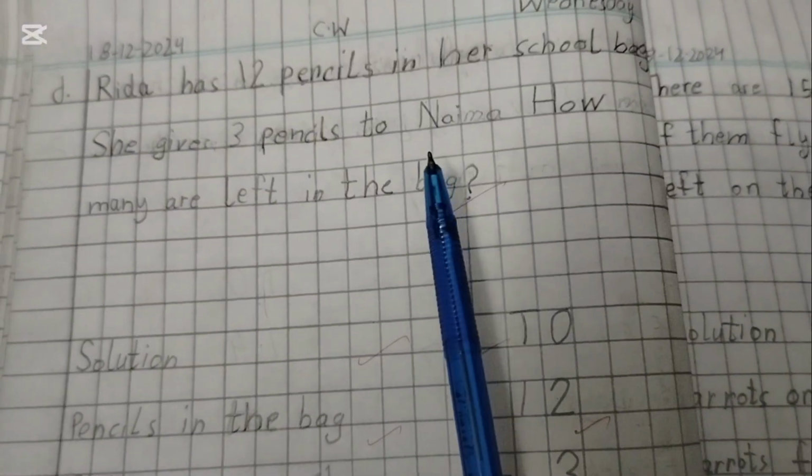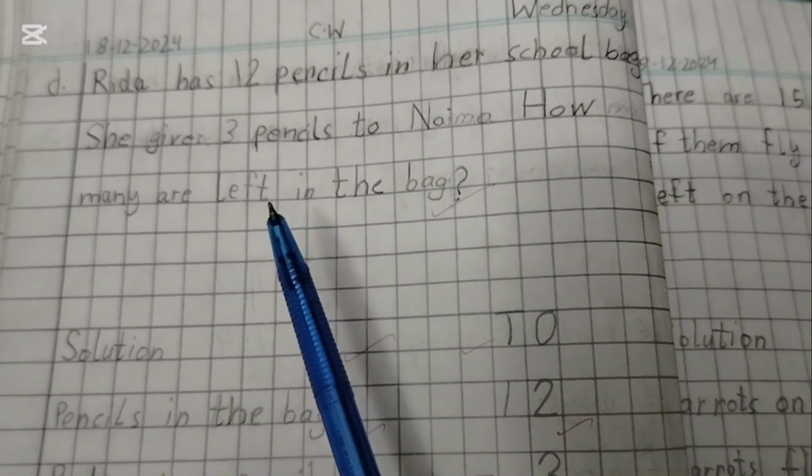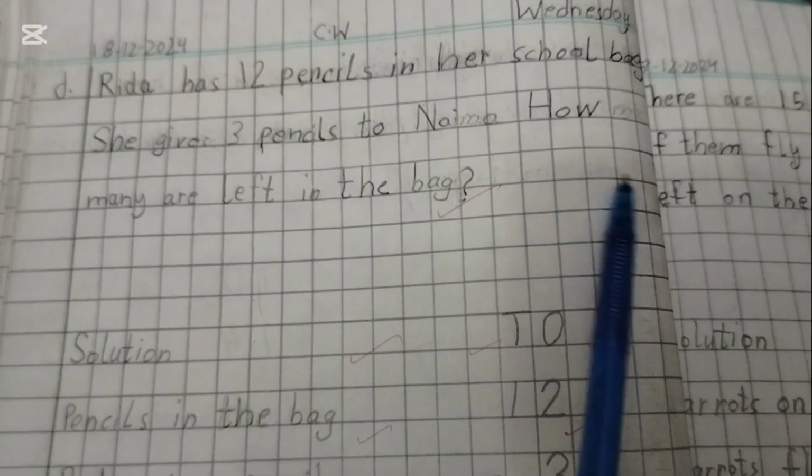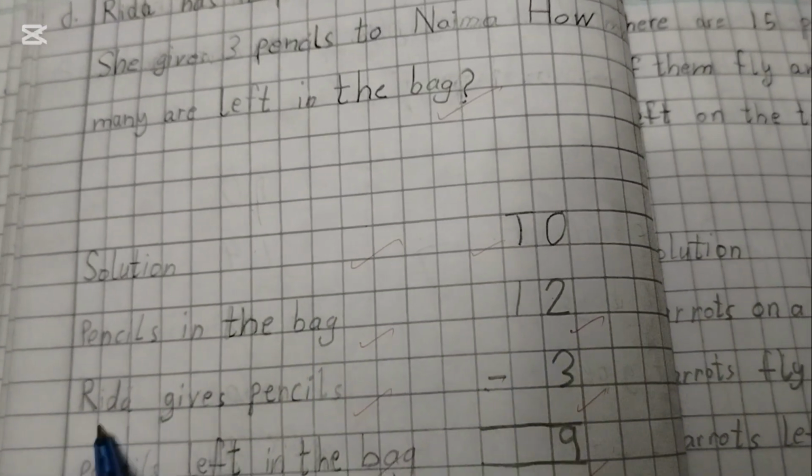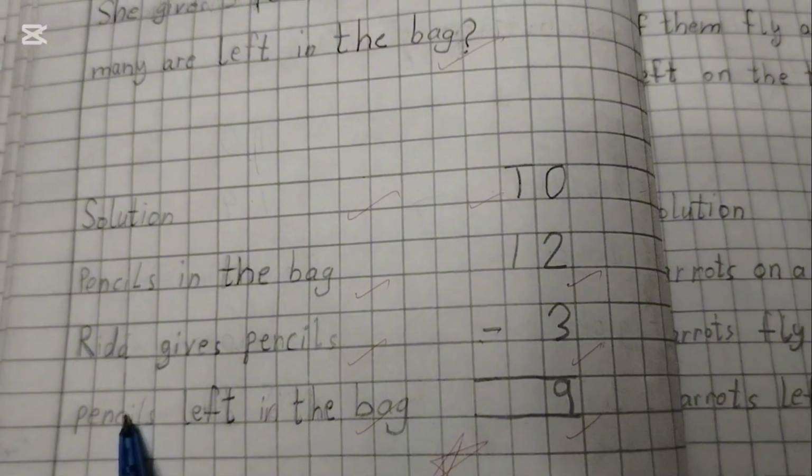Rida has 12 pencils in her school bag. She gave 3 pencils to Naima. How many are left in the bag? Pencils in the bag 12. Rida gives pencils 3. Pencils left in the bag, so the answer is 9.